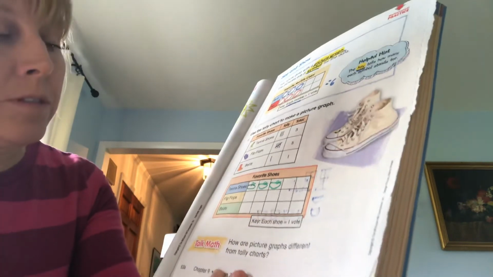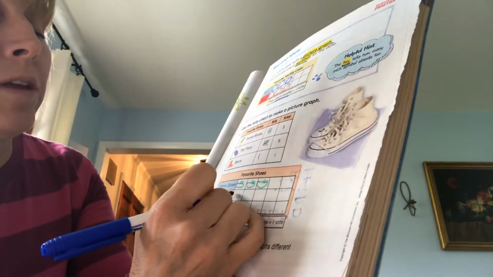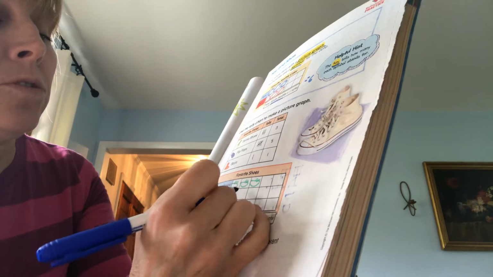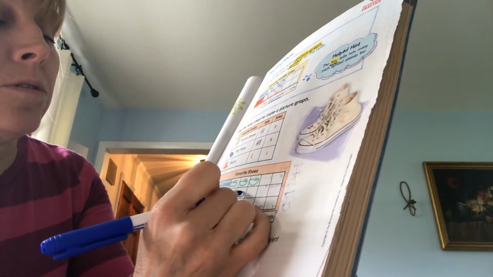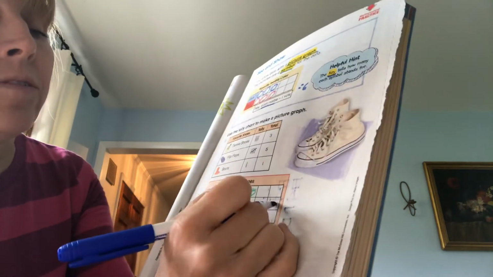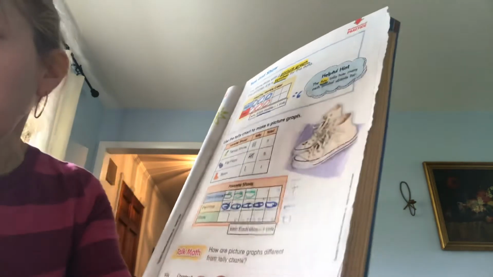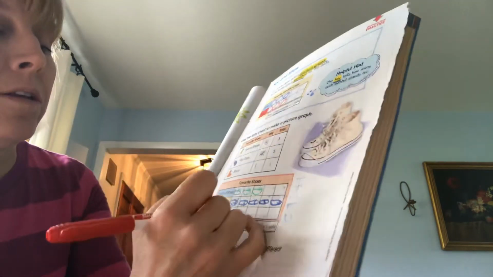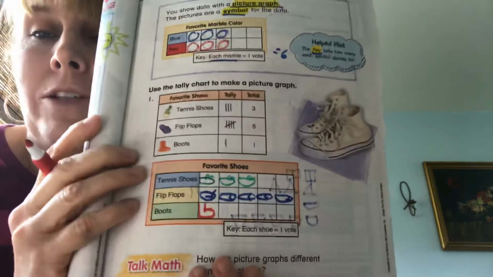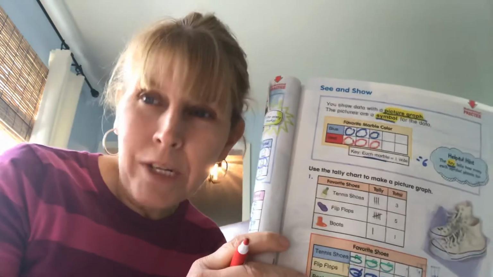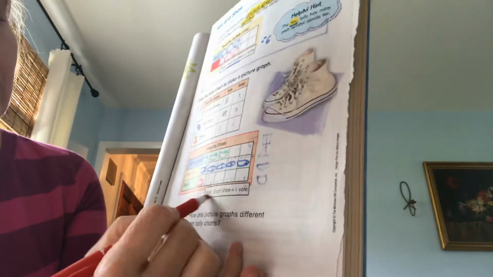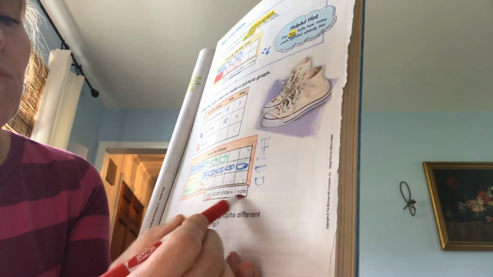Okay, flip-flops, I'm going to do that in blue, and that's that with a toe. And there's 5 of those. And then boots. I'll do boots in red, and there's only 1 boot. So that's my boot. And there we made a pictograph. You guys find this to be pretty easy? Yeah. Picture graphs are super duper easy. And again, they put a key down here. Each shoe equals 1 vote.